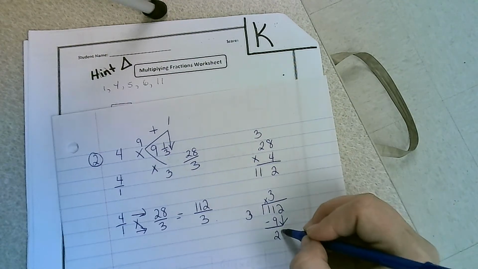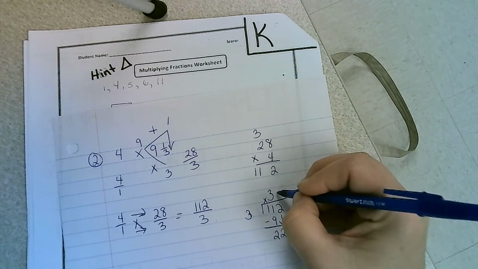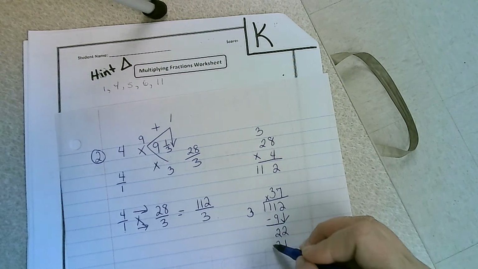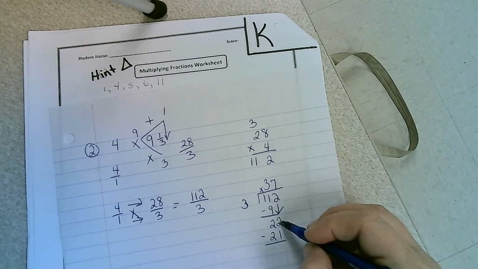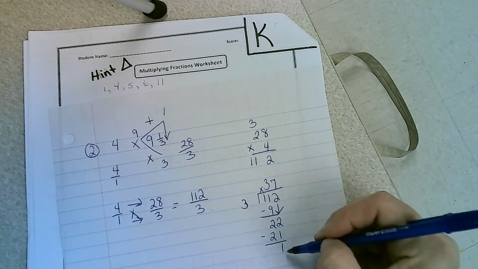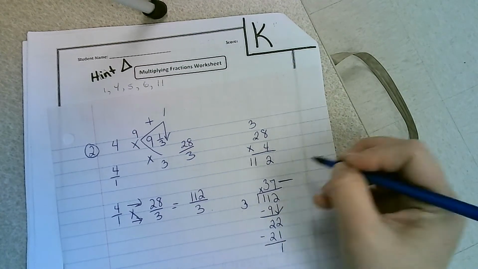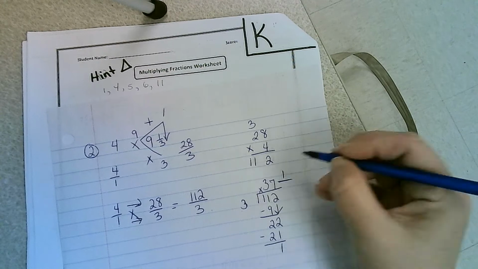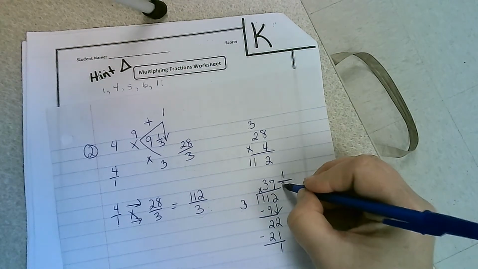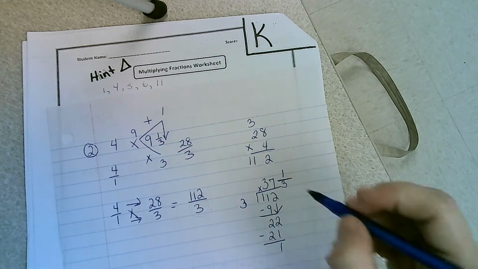Bring down 22. 22 divided by 3 goes 7 times. 7 times 3 is 21. Subtract. 2 minus 1 is 1. 1 is less than 3, checking. Nothing left to bring down. So then I write my remainder on top, and the denominator stays the same, which is my divisor, 3. So 37 1/3 is my answer.